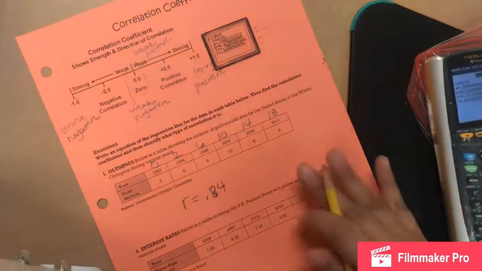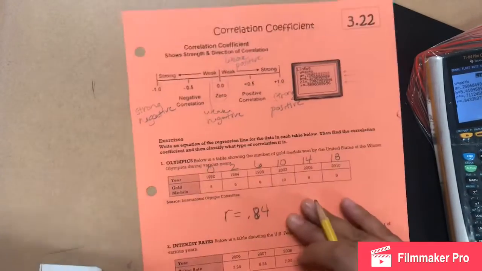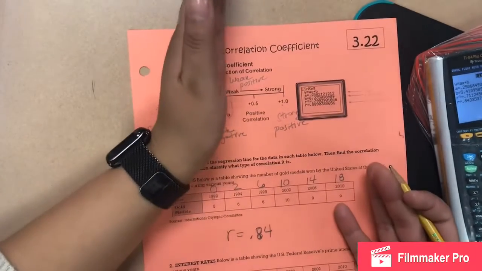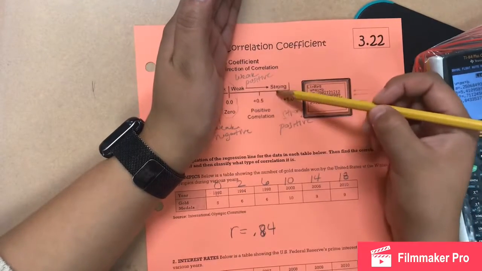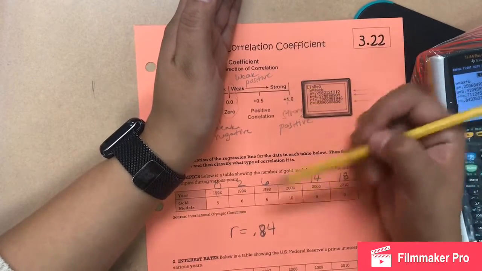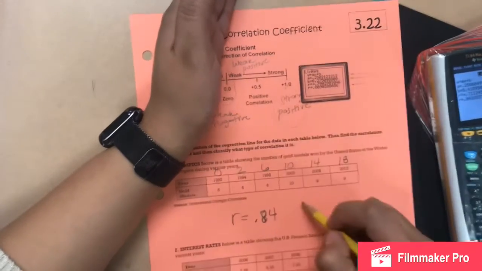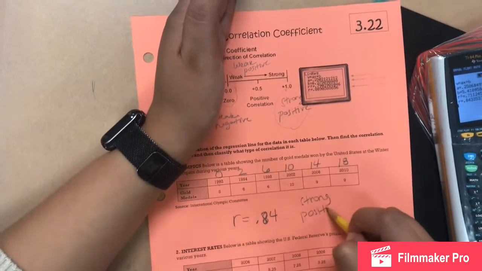Then we're going to see where 0.84 goes on my scale here, all right? First off, 0.84 is positive, so I know it's on the positive side. And then we just have to decide, is it closer to 0 or closer to +1? Since 0.84 is closer to +1, we identify it as a strong positive.